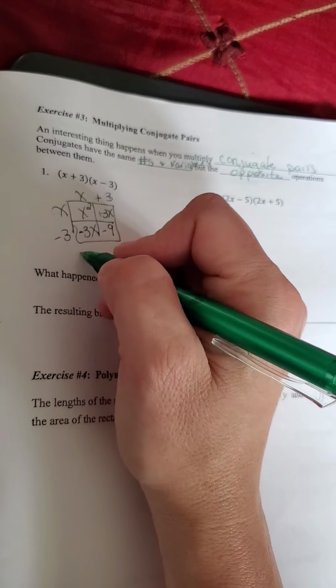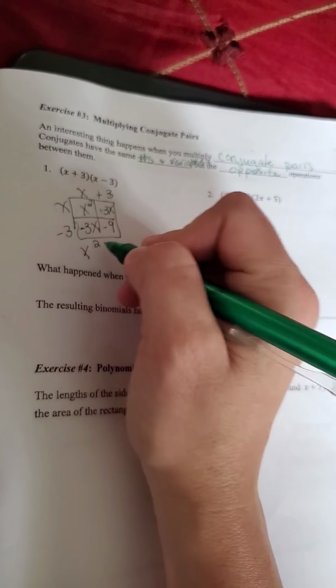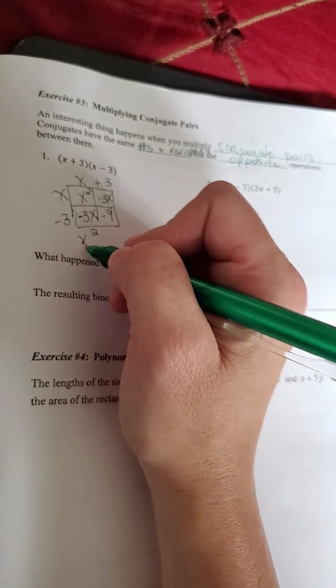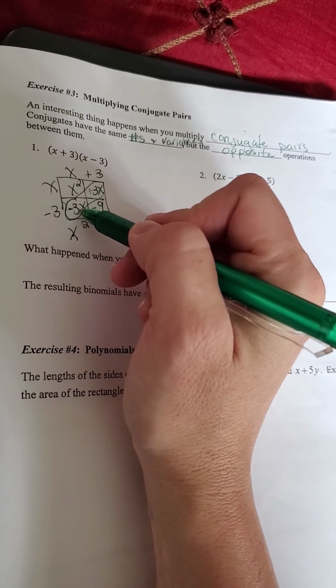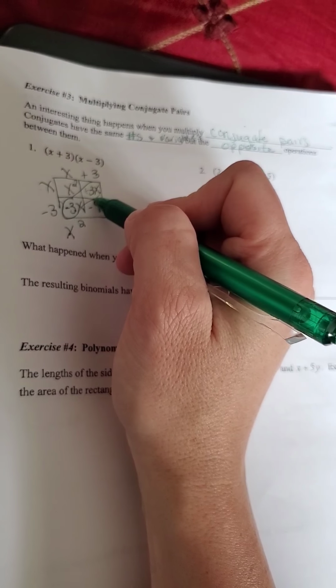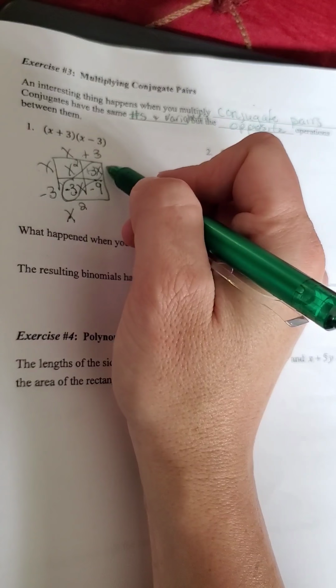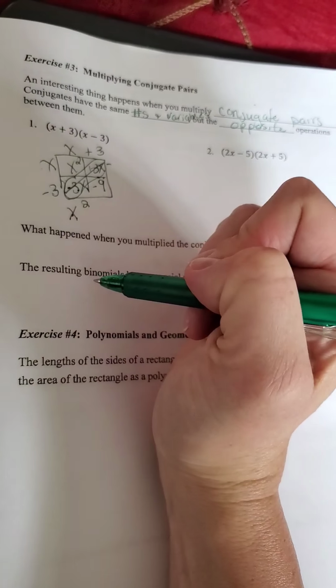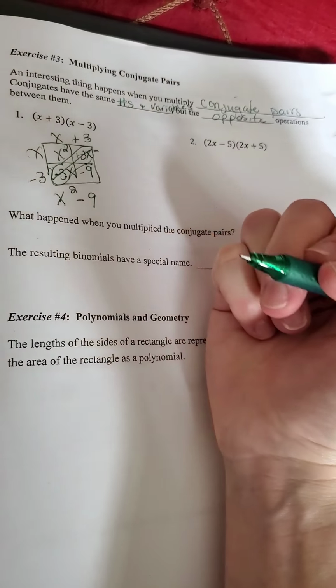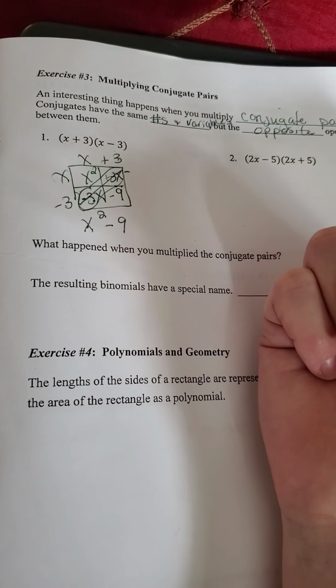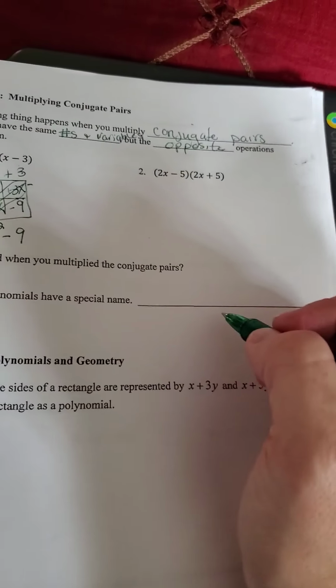So we pull out our highest exponent first. We have x squared. And like terms on the diagonal, but what happens here when we have a negative 3x and a positive 3x? These go bye-bye. They cancel each other out. And we're left with negative 9. So you're finished there. You have x squared minus 9.